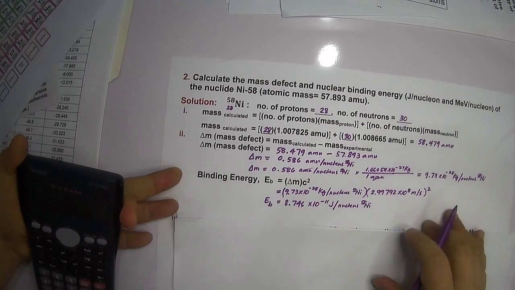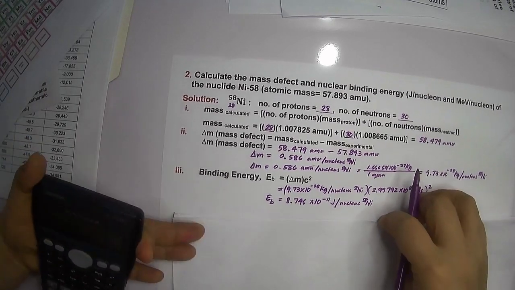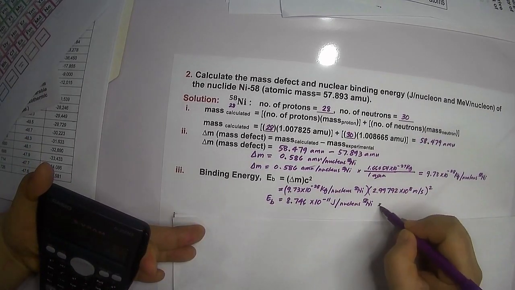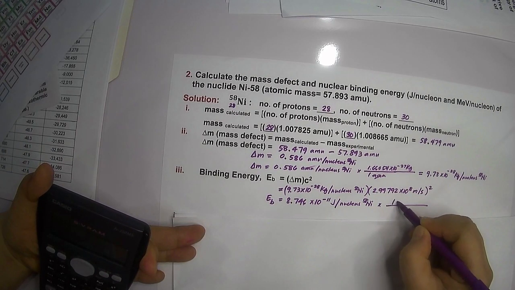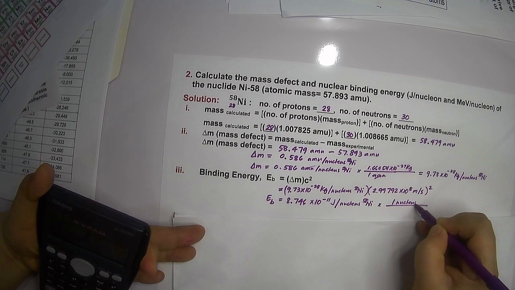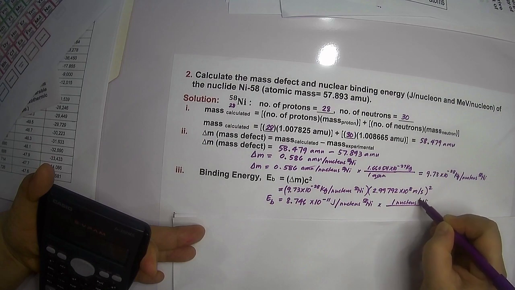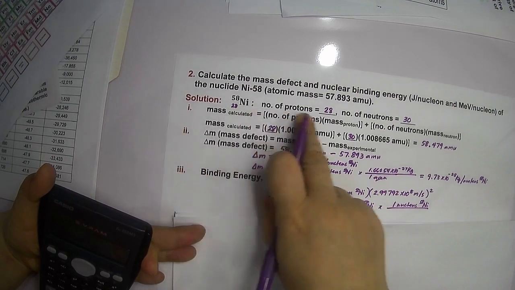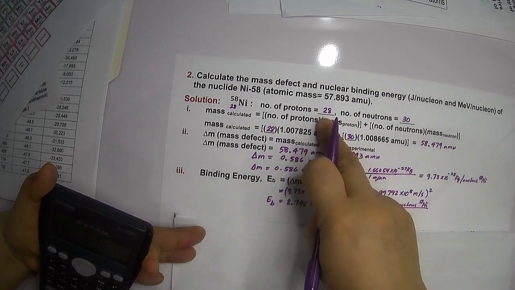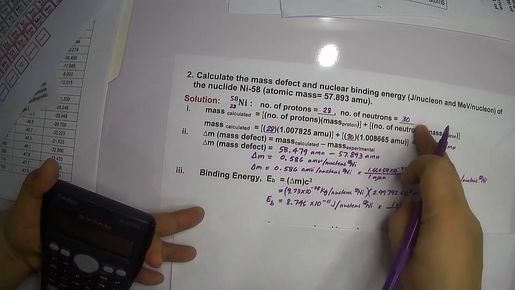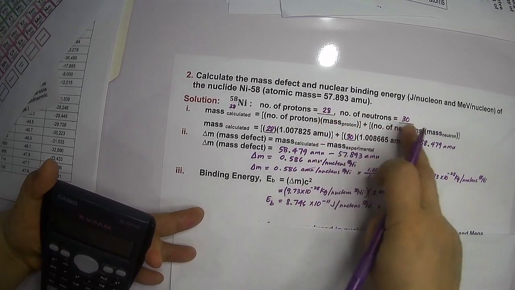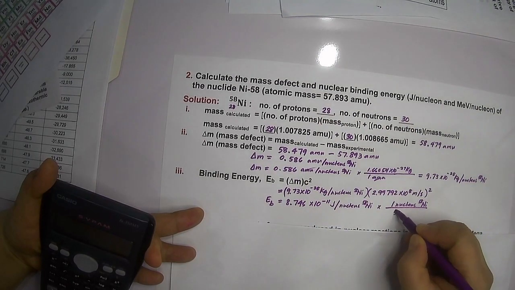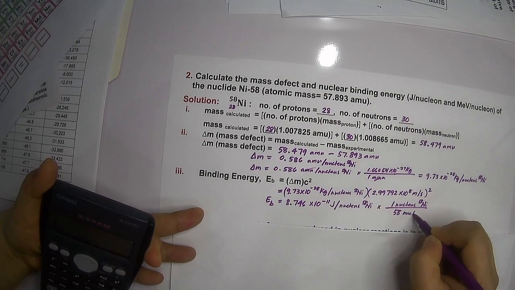Since for every one nucleus of nickel 58, it has 58 nucleons, that is the number of particles in the nucleus, 28 plus 30, that is 58 nucleons.